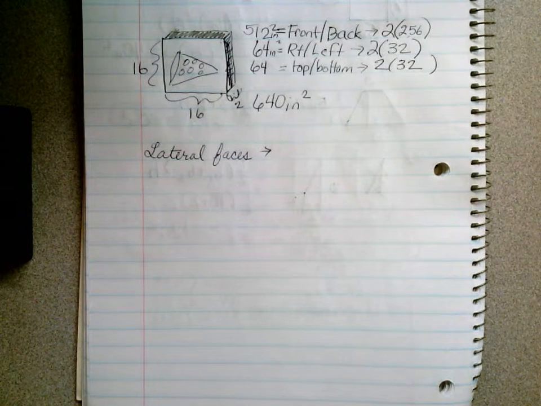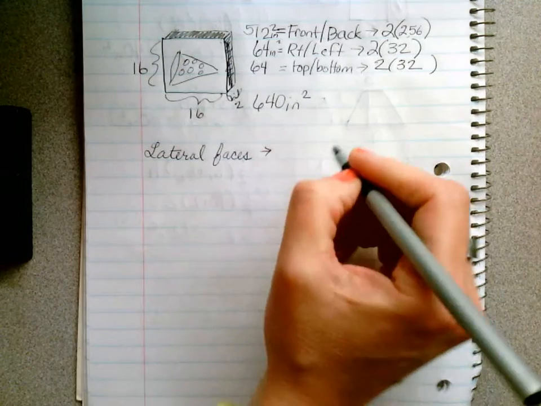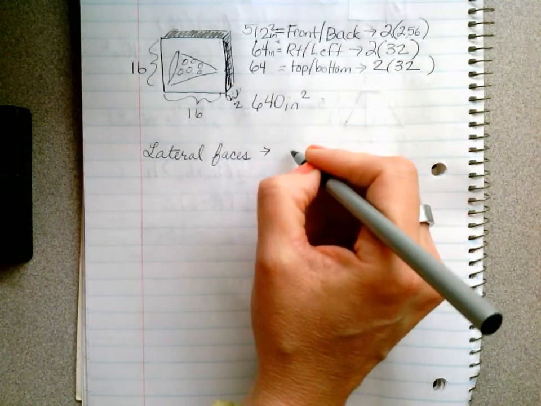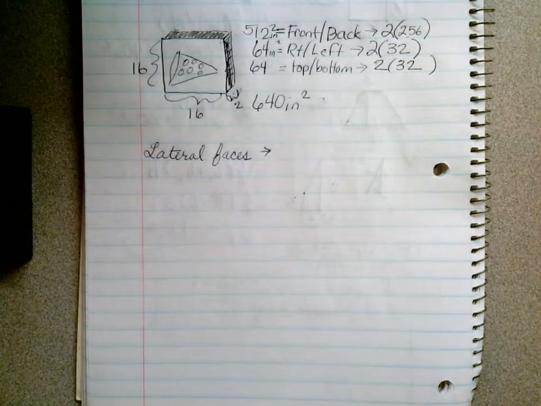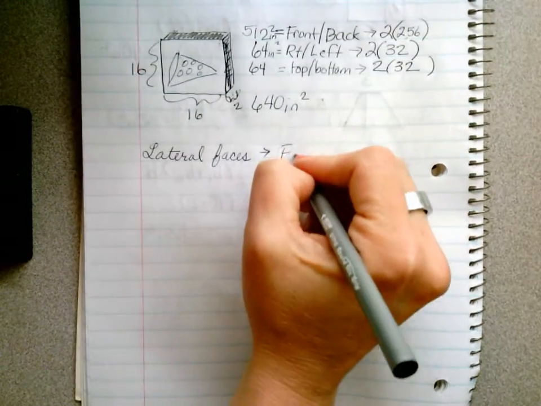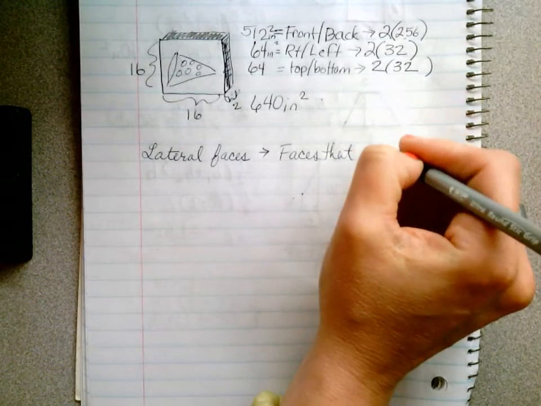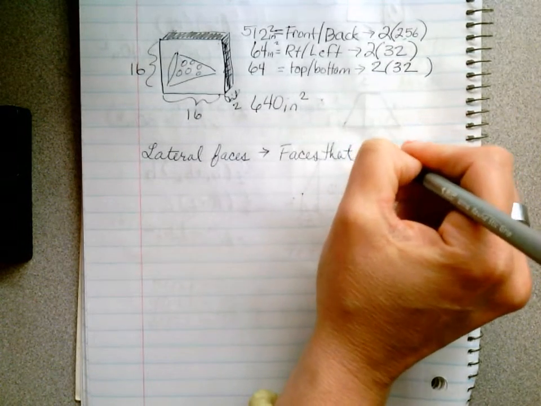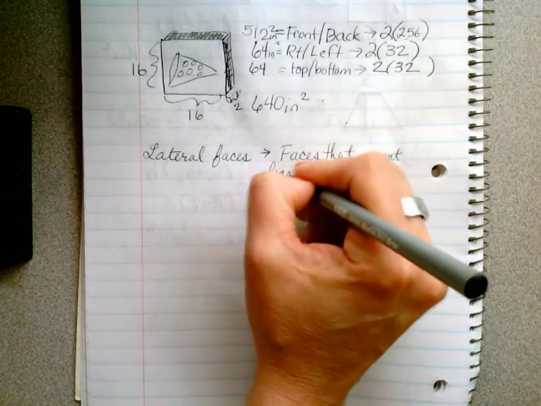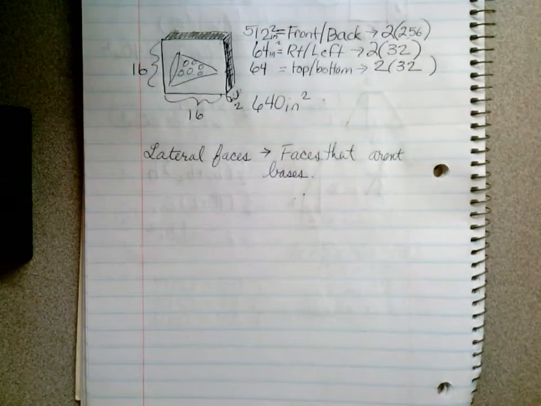What they are talking about when they use the word lateral faces, and the front and the back, right, left, top, bottom, those are all the faces of the pizza box or the Ziggy box over there, okay? Lateral faces are going to be, based on your perspective, faces that aren't bases, as in top, bottom.